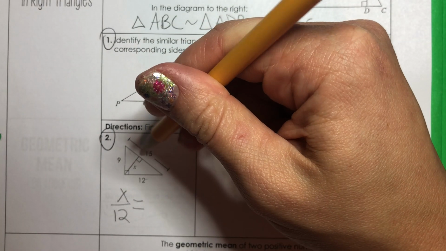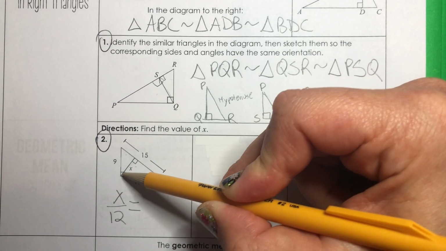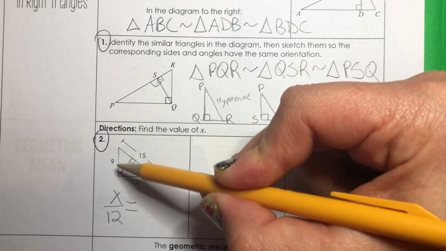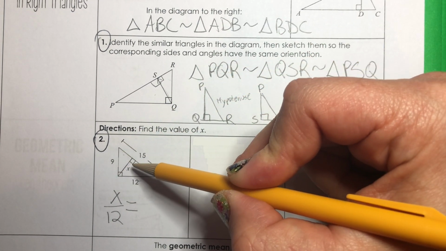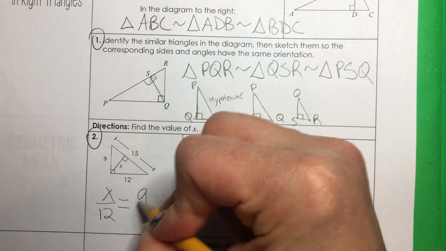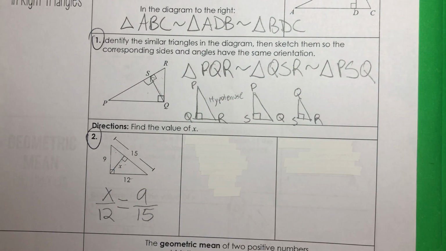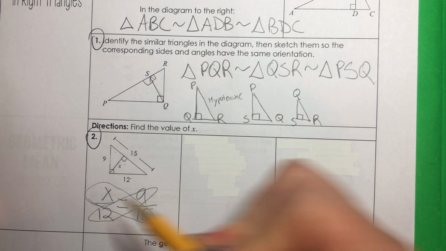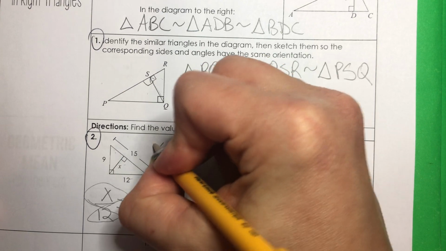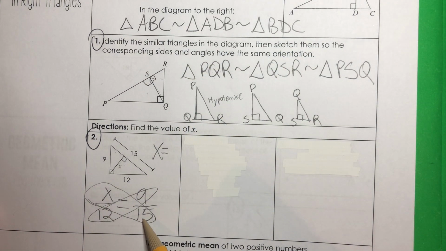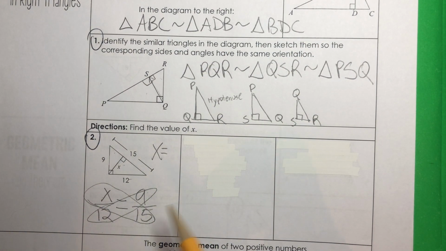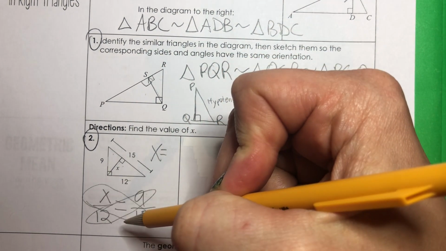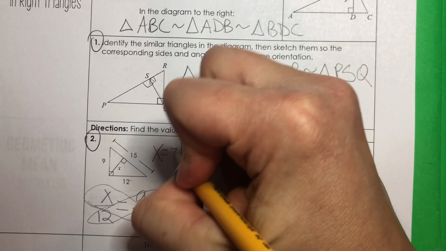Luckily, the 15 is the hypotenuse of the original, and the 9 is the corresponding leg. It's the shorter of the two legs, just like x is. So that means 9 would go with 15. X is to 12 as 9 is to 15. So this is just a matter of cross multiplying and solving for a missing part. X times 15, 9 times 12. And when you do that, you get 108 equals 15x. And then when you divide by 15, you get 7.2.